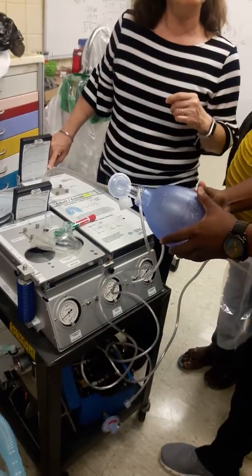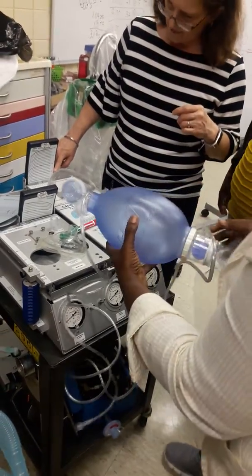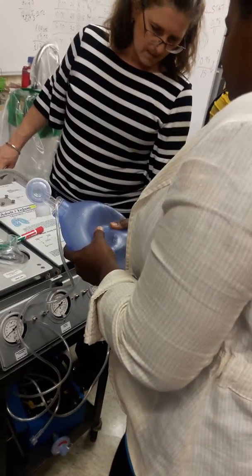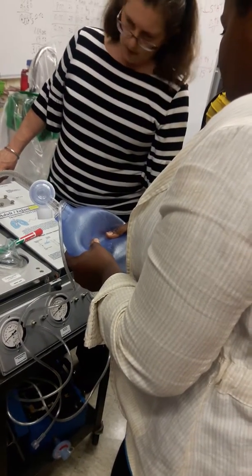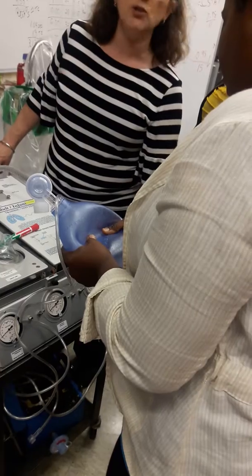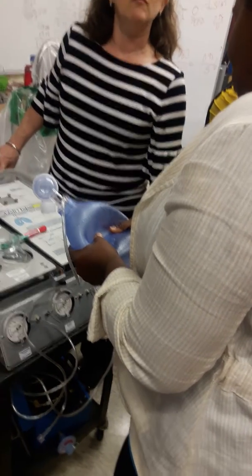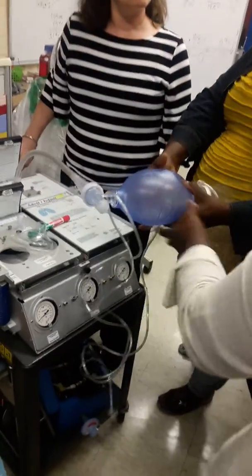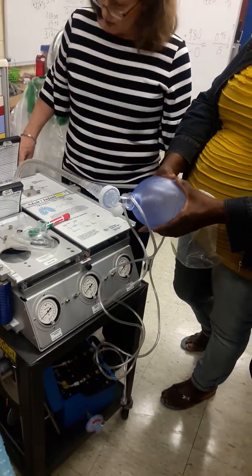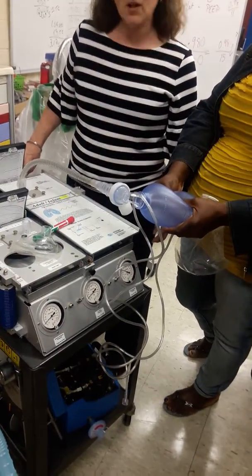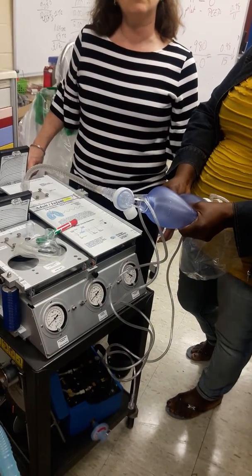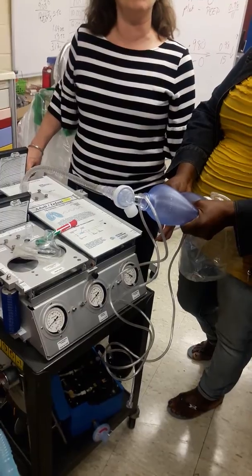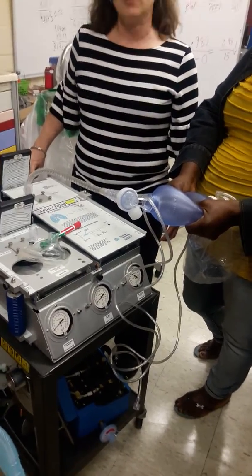Give it a squeeze. Hold the breath. There's your plateau pressure. So that's a less compliant lung. Compliance isn't swelling, because swelling occurs in your airways. What's that? Resistance. Okay.